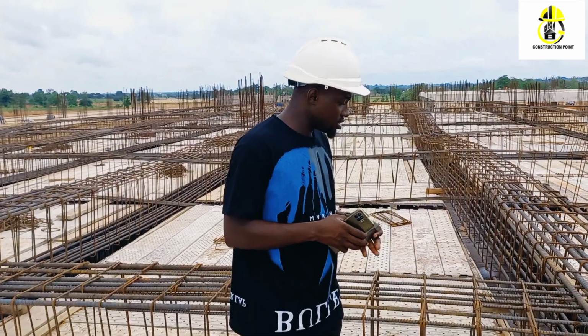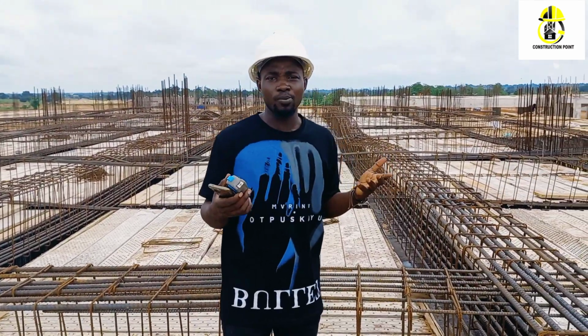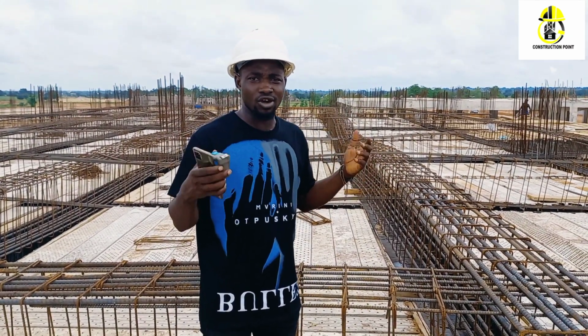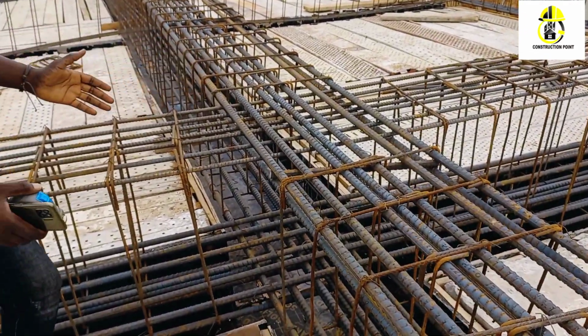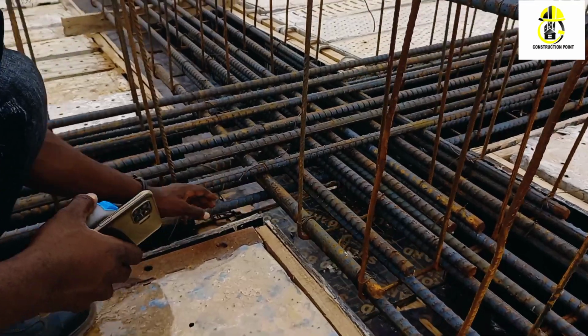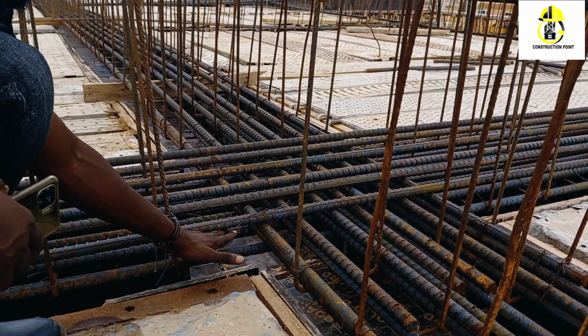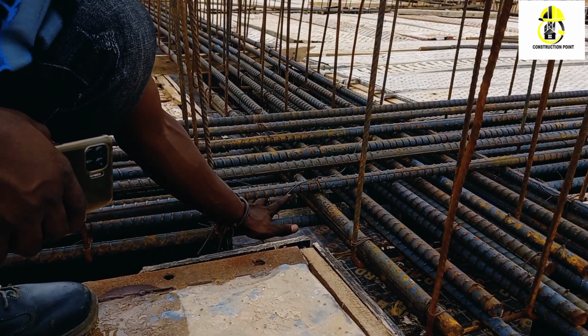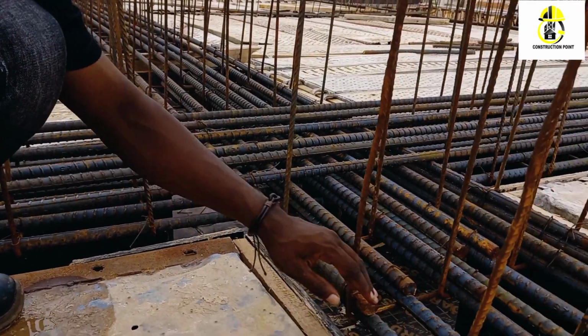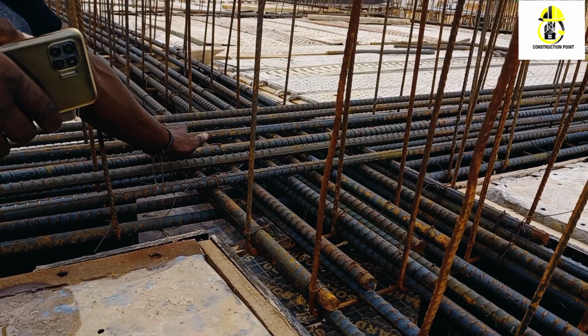Then, if you want to know how it is placed, our primary beam will always come at the bottom because it is the one that is carrying the secondary beam. For example, in this very intersection, if you look down here, you will see that this one down here is the reinforcement of our primary beam. Look at it down here before the secondary beam, which is this very one, comes on top of it.